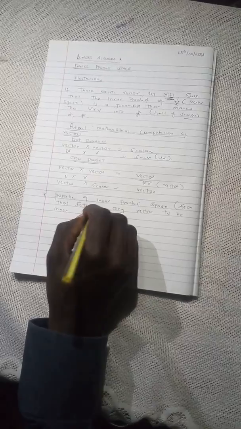These are actually axioms that any vector space must satisfy to be an inner product space. Axiom number one is called complex conjugate.